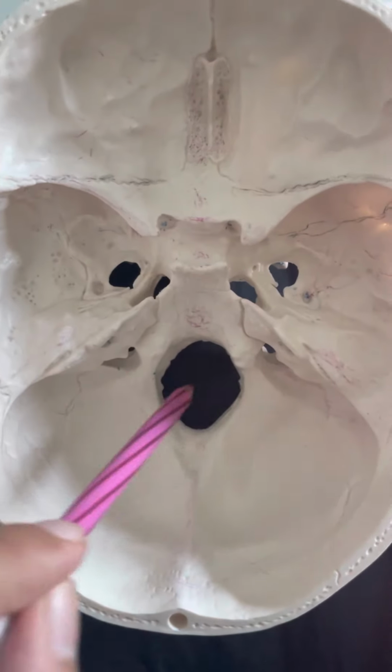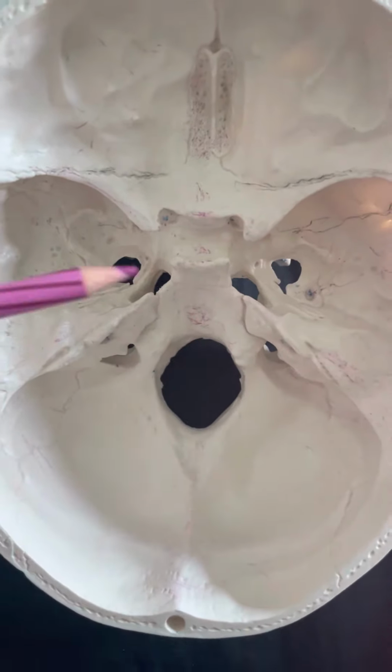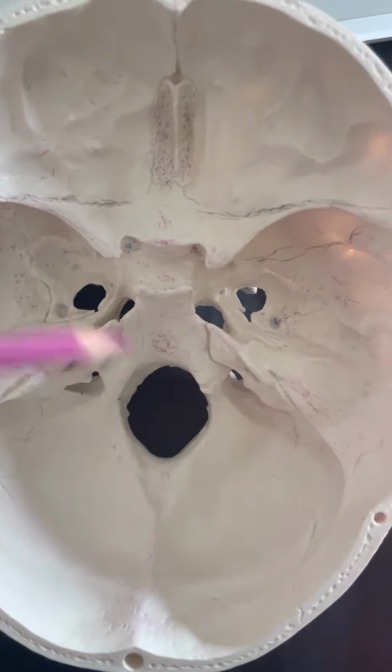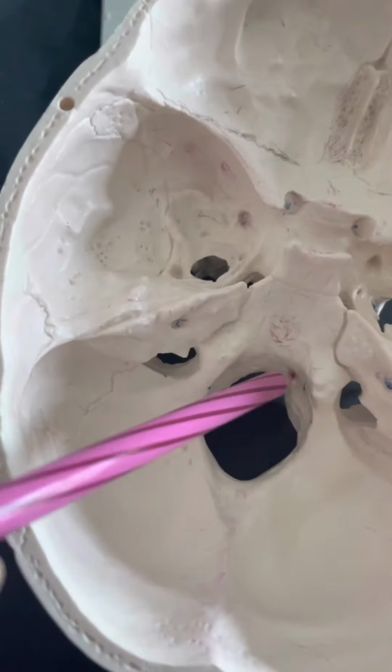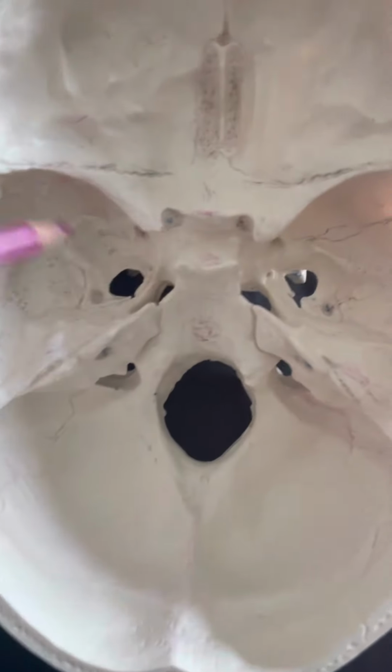Then what do you have? You have the foramen magnum. What passes through the foramen magnum? That would be the brainstem, right? The foramen magnum has two canals on both sides, right? These are the hypoglossal canals, right?